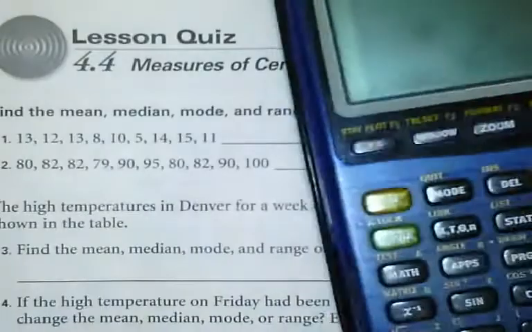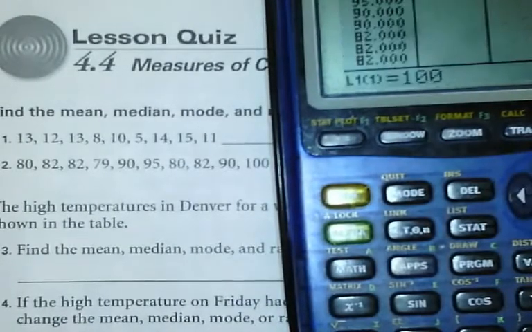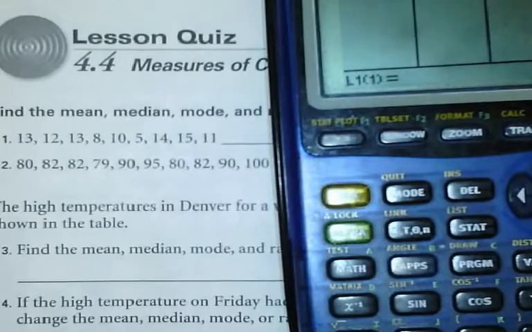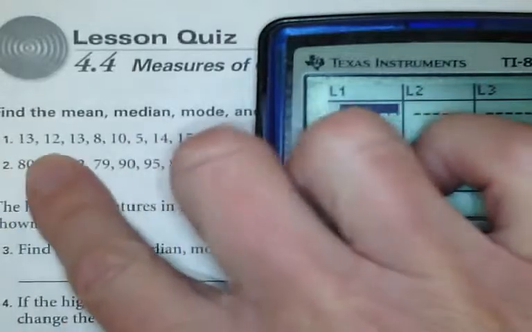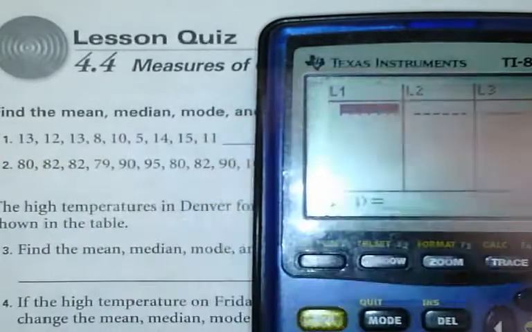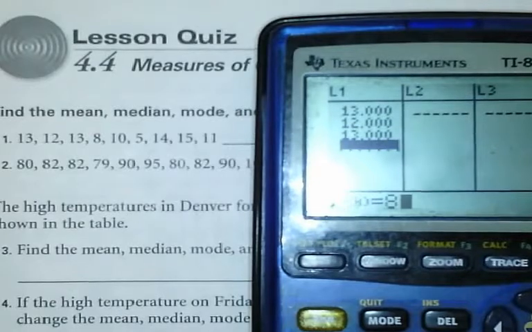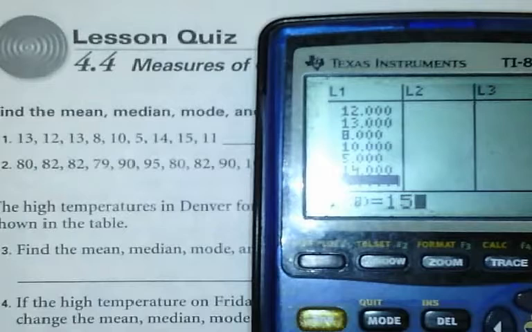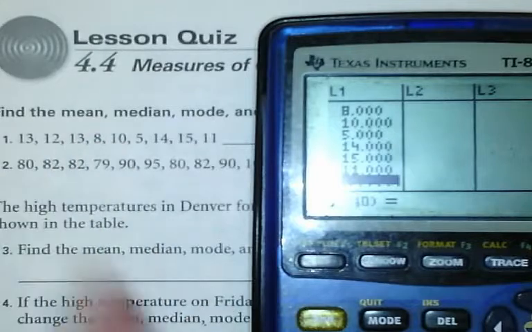All right, so the next one. Remember, we want to put it in the stats, so we go to edit. This time I'm going to clean it out. I'll put it in there. So just like you, we're going to put in 13, 12, 13, 8, 13, 12, 13, 8, 10, 5, 14, 15, 11. So just to be sure, 1, 2, 3, 4, 5, 6, 7, 8, 9. We have 9 numbers. Yes, we do.